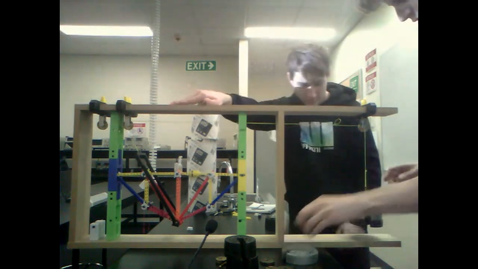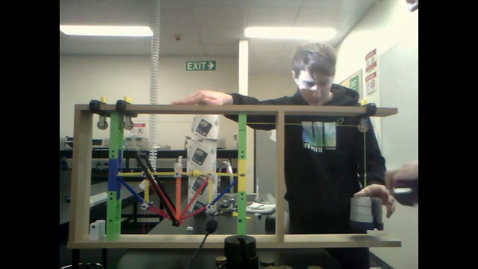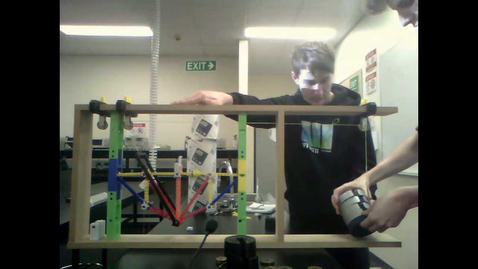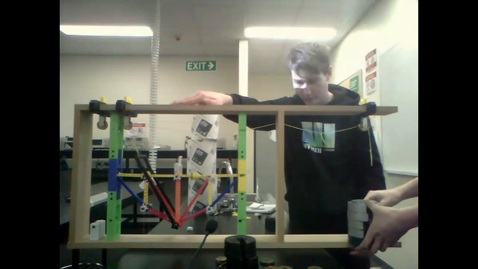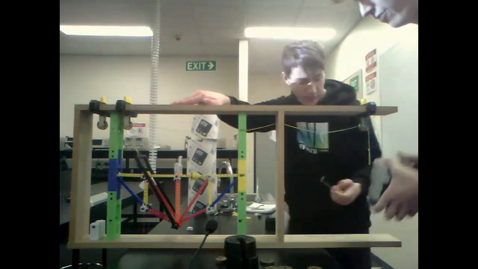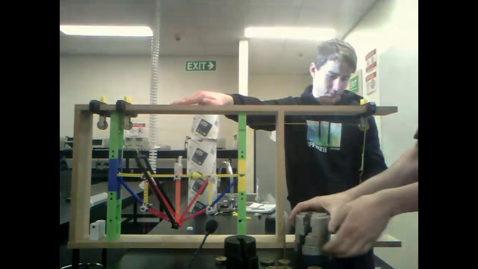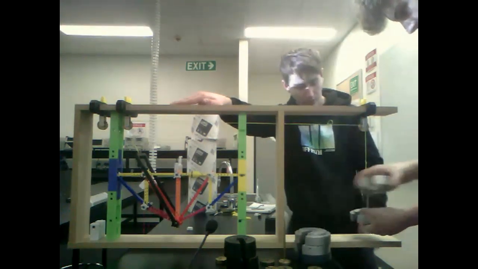3, 4, 5. Whoop, fell over again. Well, there's no bigger versions of this, is there? This one keeps falling over on us. This one's a little bit stronger. Oh, we've got a slightly stronger one. We might try that. Put it opposite, maybe.